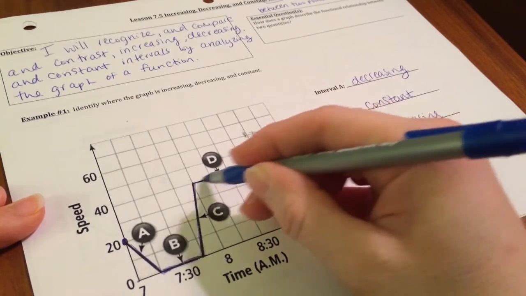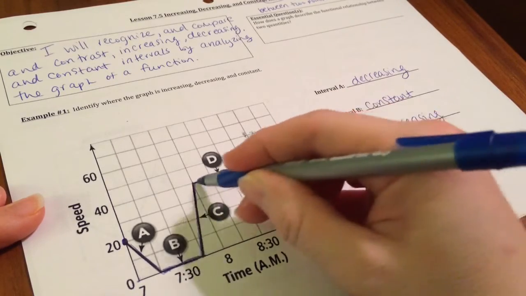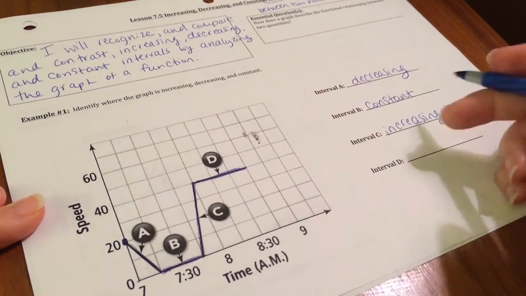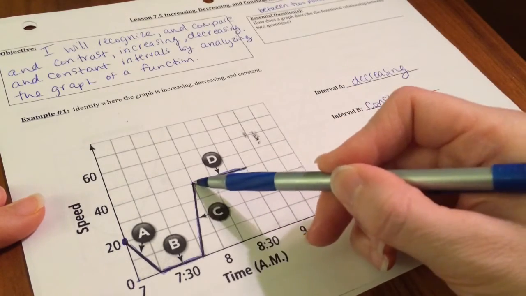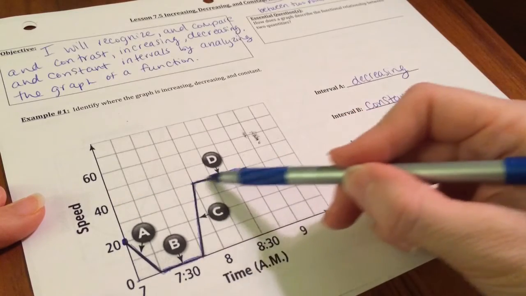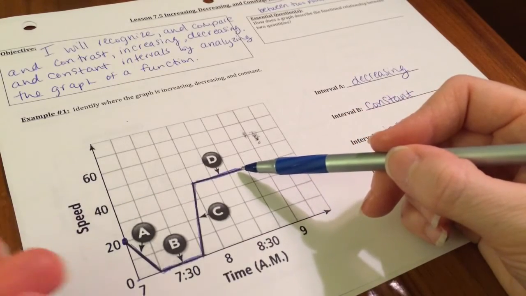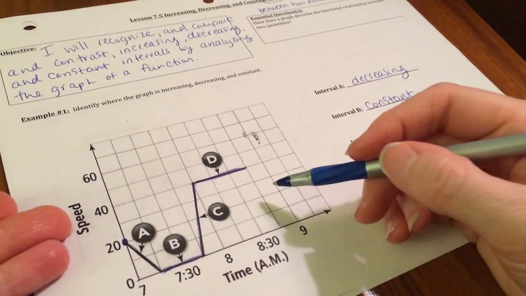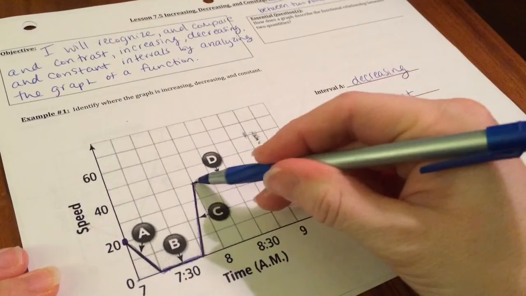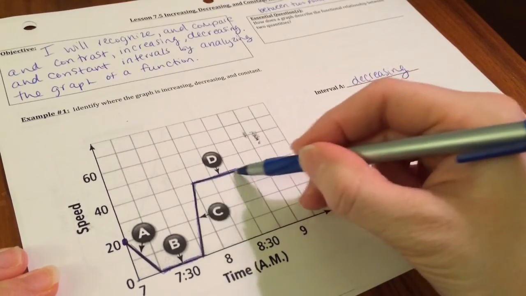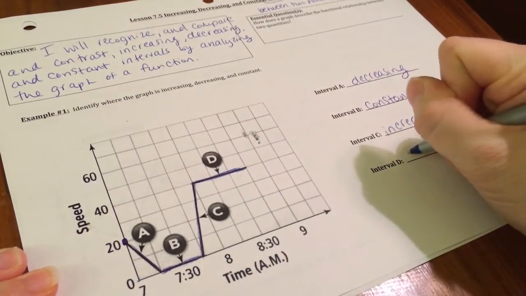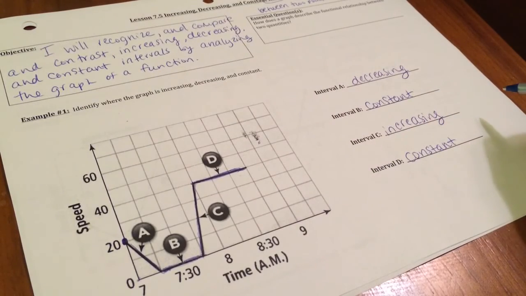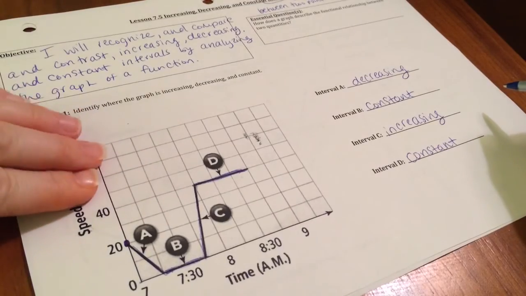All right, last interval is this right here. Again, it's a completely horizontal line, so that represents a constant interval. In this case, the speed is 40, so this would maybe be, like we said, if this is talking about a car. Didn't really tell us what the situation is, but let's say we were talking about a car, the speed was at a constant 40 miles per hour. Okay, because it's a horizontal line. So interval D is a constant interval because it's completely horizontal.